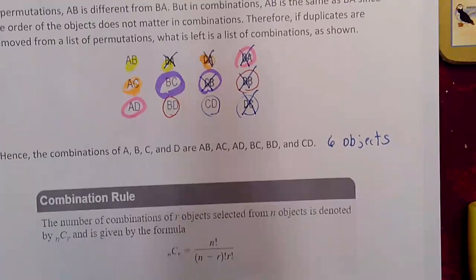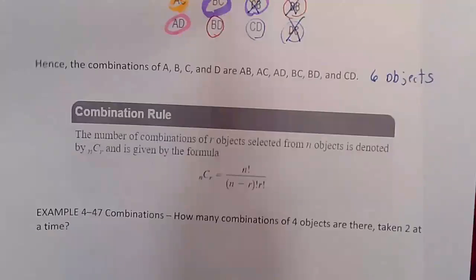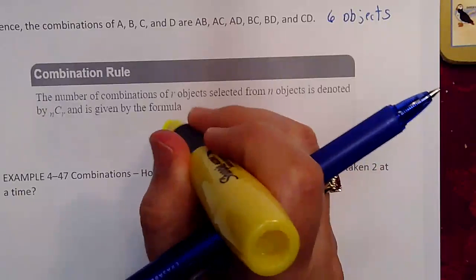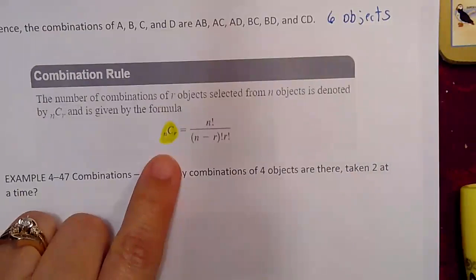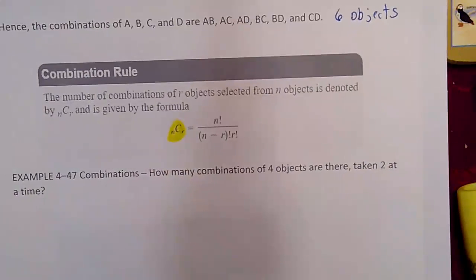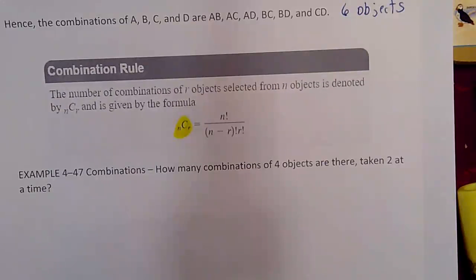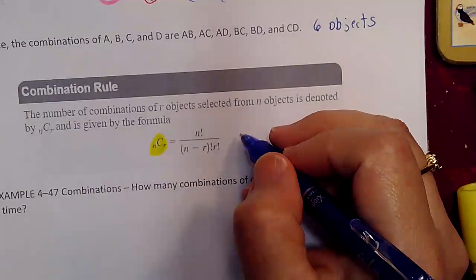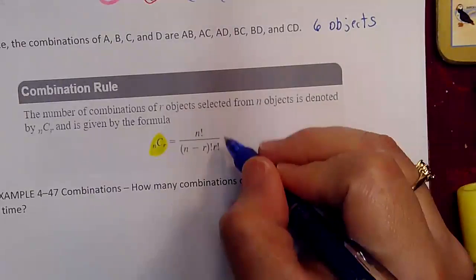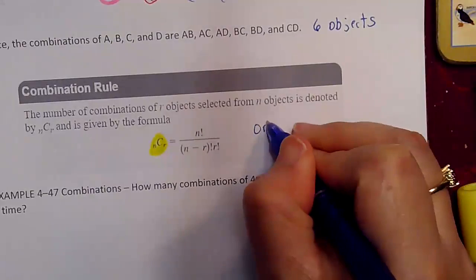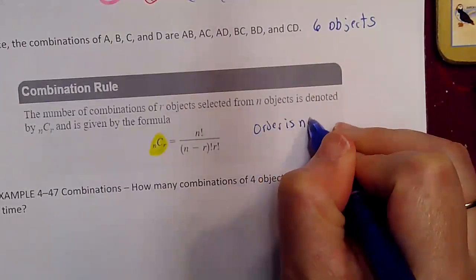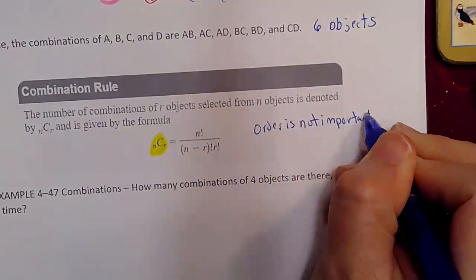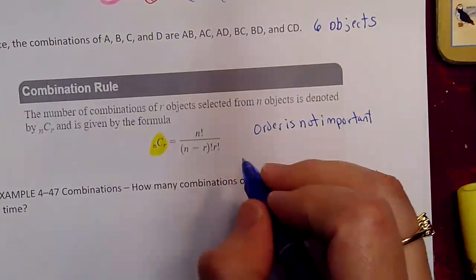Okay, so in combinations, again, your little video might show you how to do it by hand, but we're allowed to use a calculator, and you want to put down your symbol for that. Okay, I'm gonna do 2 things here. I'm gonna again put order is not important because I don't think they have that here. And the n and r will still represent the same thing.